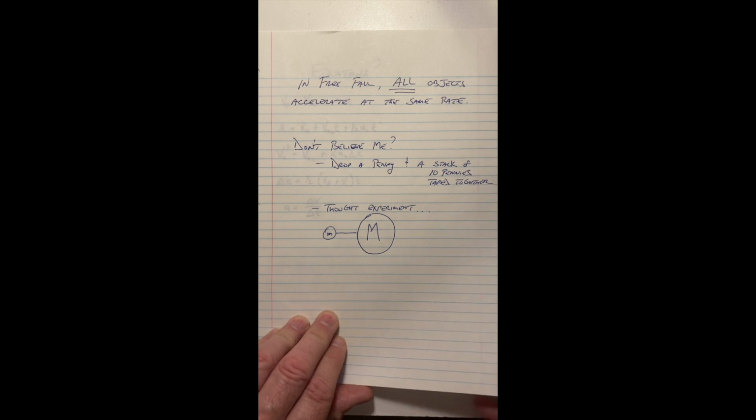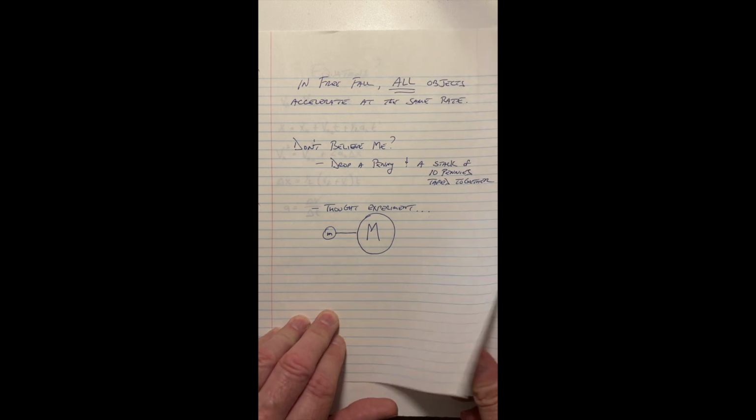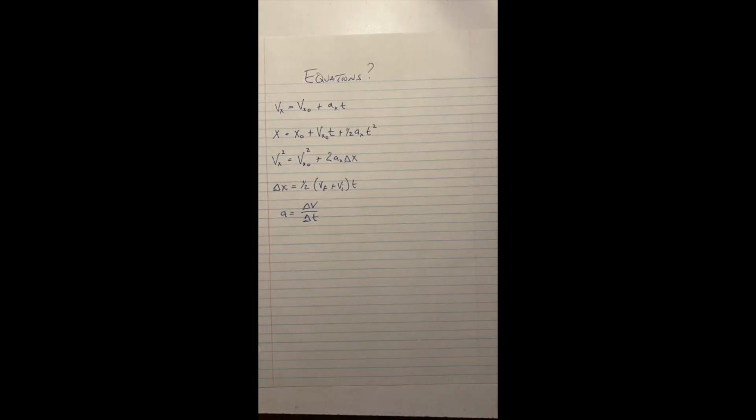So, trust me, gravity is negative 9.8, and it's going to stay that way until we actually deal with gravity as its own thing. So we've got some math equations, and they're all written in terms of x. And we want to change some things up here.